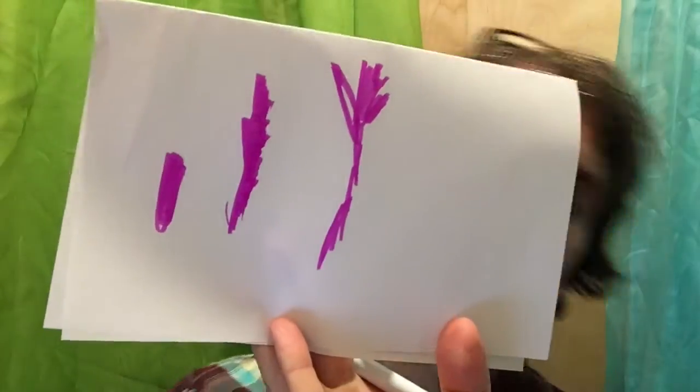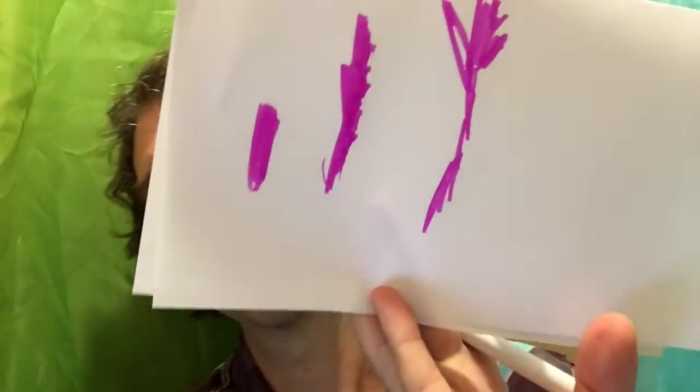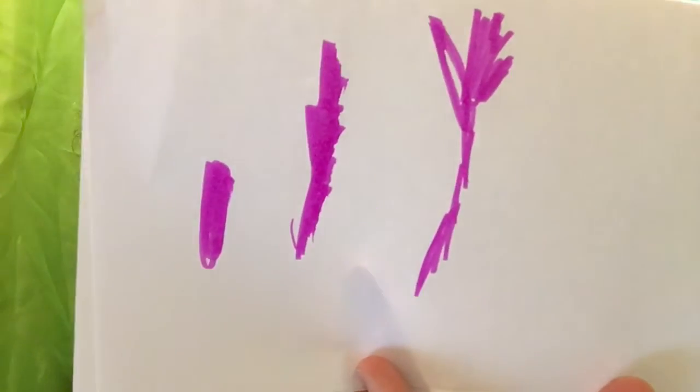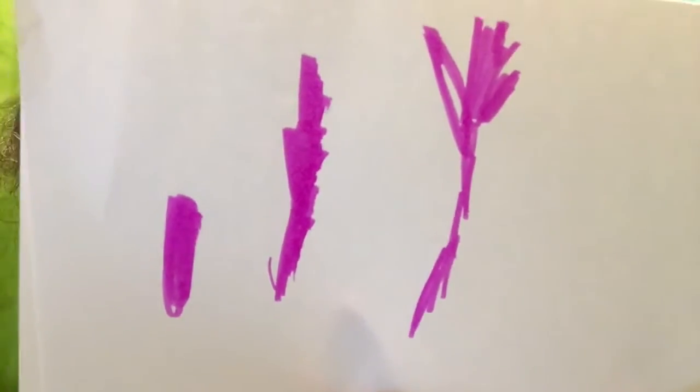So what might growing look like? I'm going to use markers a little bit faster. I think growing is a pretty simple one. That might be a sequence that represents growing. Something is literally getting bigger. That little magenta mark is getting a little bit bigger, and then a lot bigger. So that's growing.